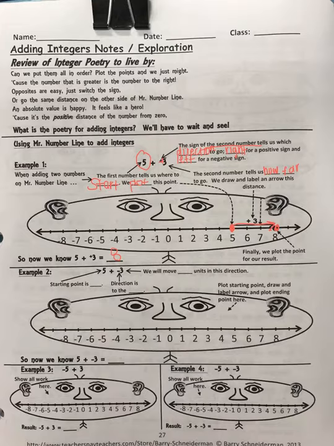But now let's look at example 2. Example 2, what's our starting point? 5, because it's our first number, so we're going to plot the point at 5. We're going to add, but we're adding a negative number. Well, which direction does it tell us to go if we have a negative sign?